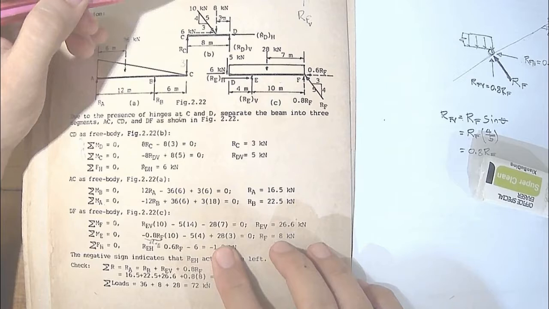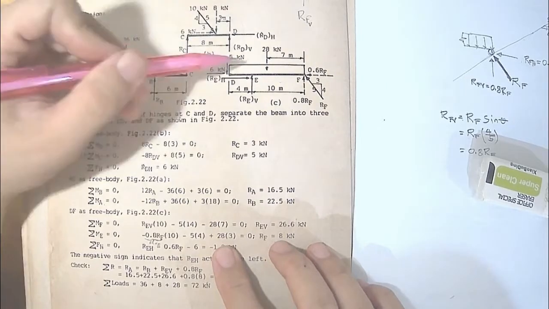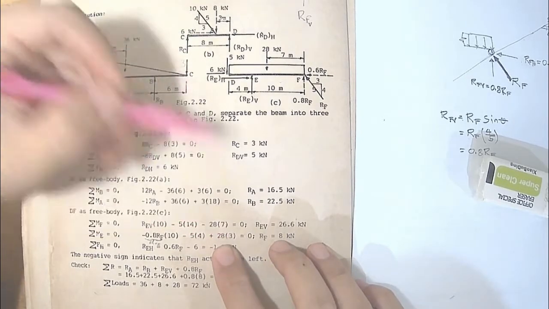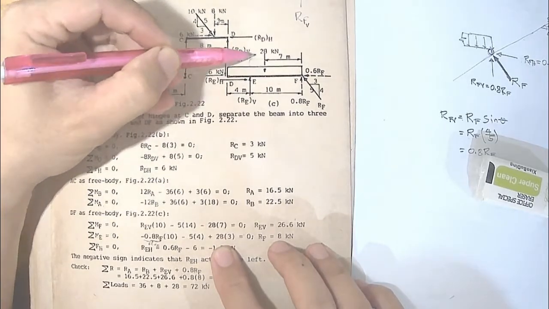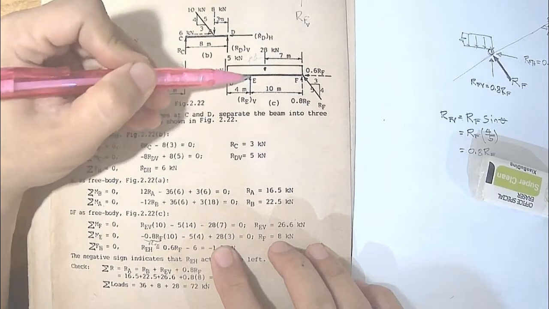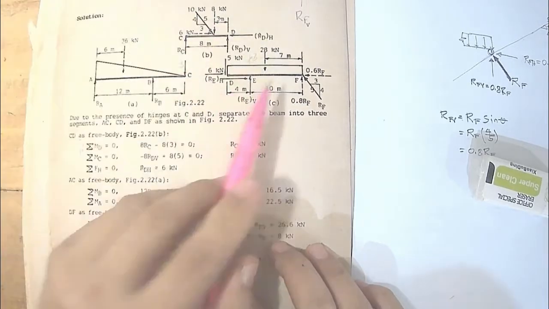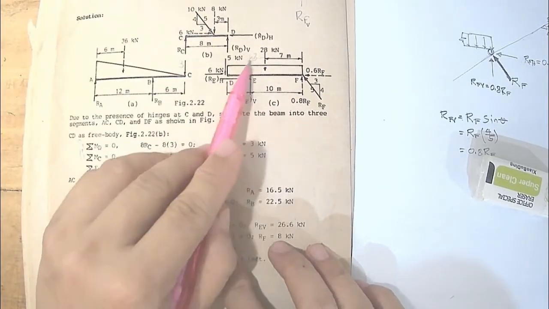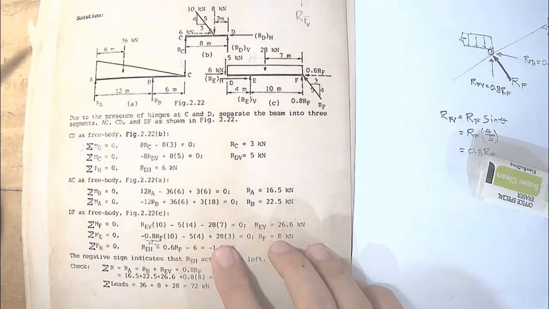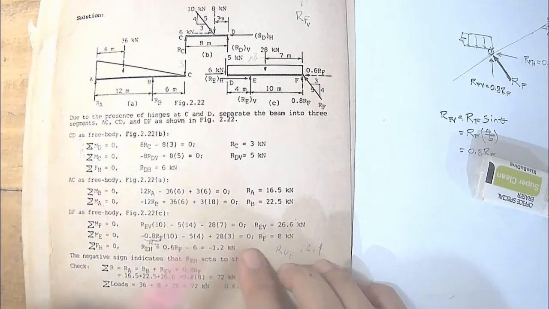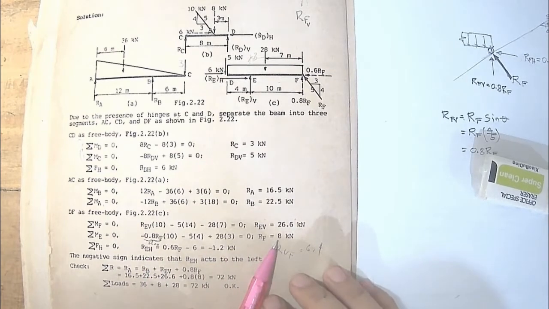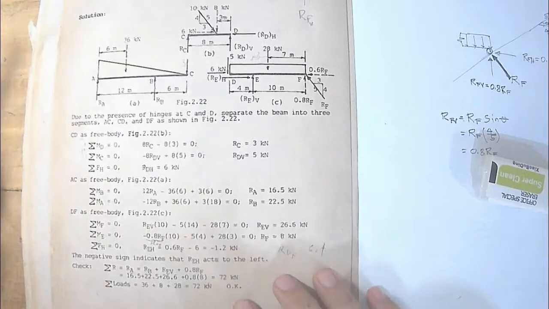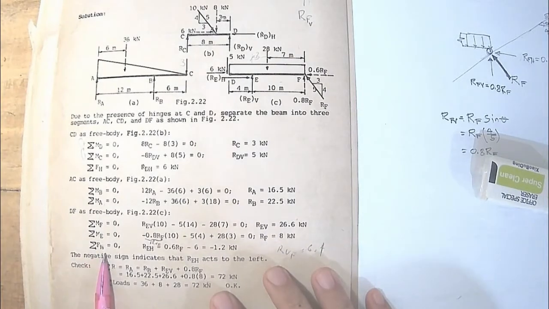Plus 28 times 3. Now, that 3 is this distance. The lever arm of 28 at point E is 3 meters. Remember that 7 plus 3 would give you 10. Is equal to 0. So from this, RF is equal to 8 kilonewton. And then summation forces horizontal is equal to 0.